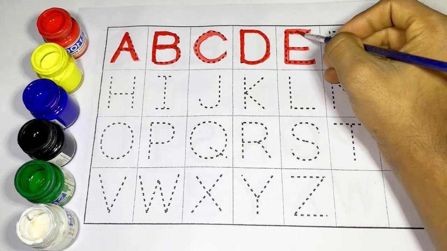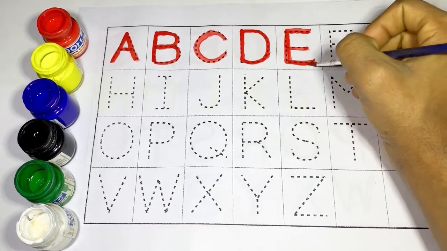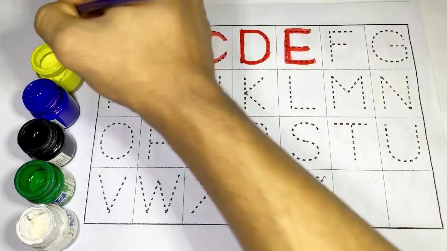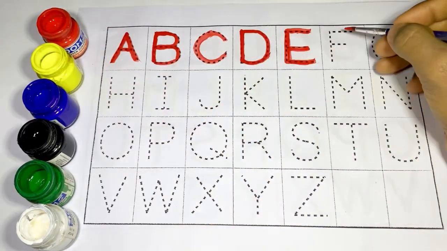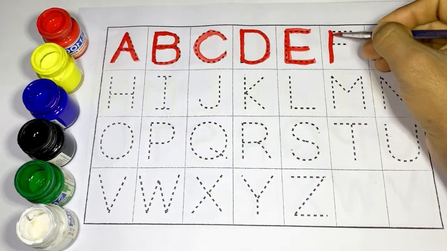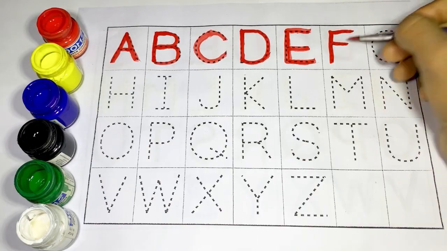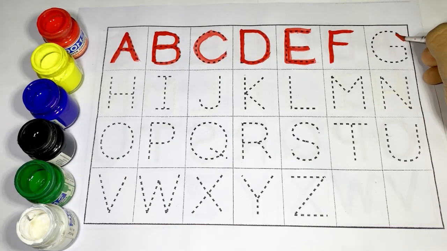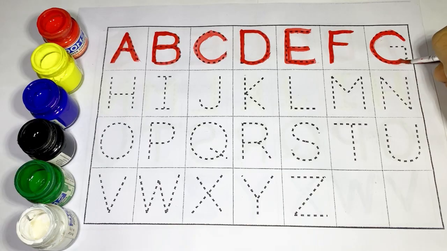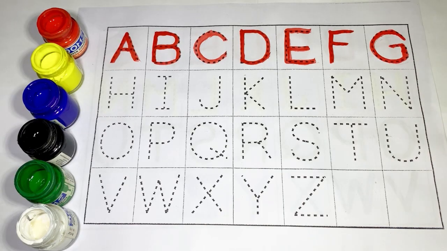E. E for egg, E for elephant. Kids again use red color and draw F. F for fish, F for fan. G. G for goat, G for grapes.